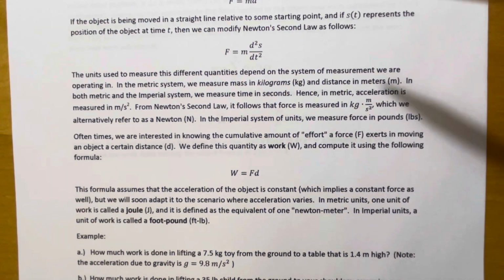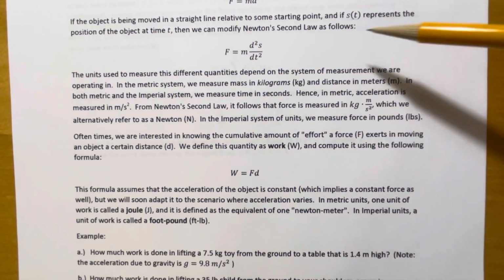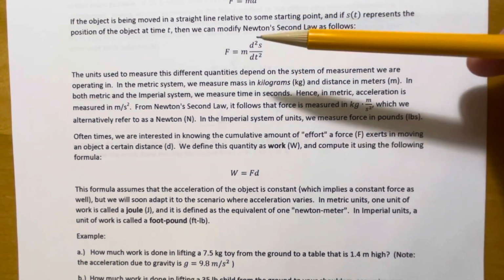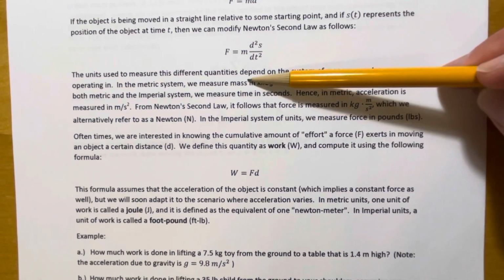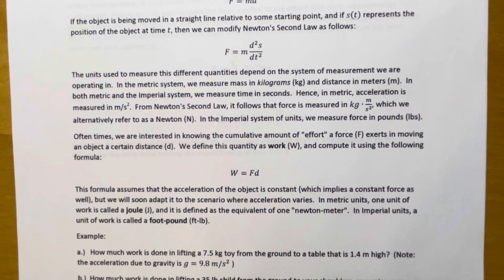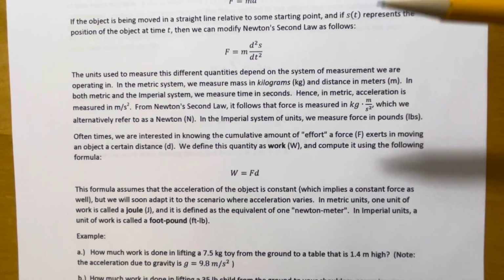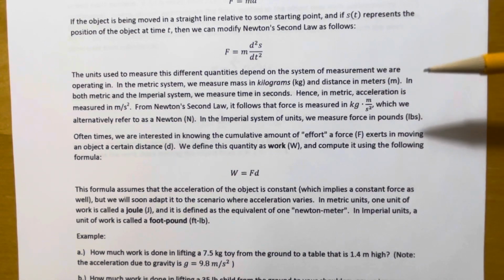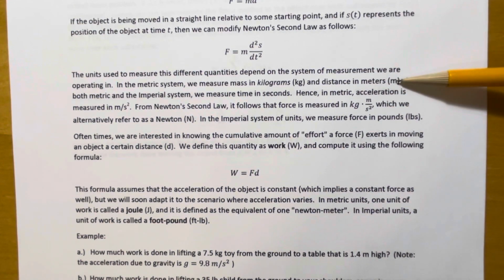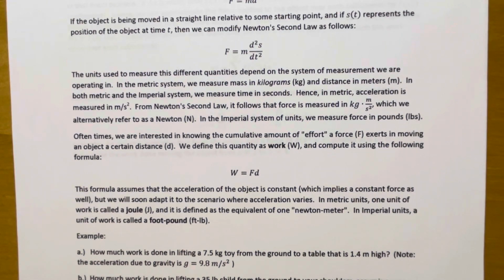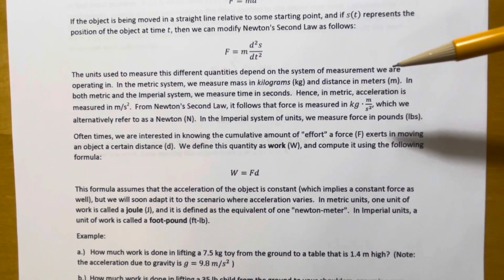Okay, so specifically for this section, the units you need to know, if we're operating in the metric system, we're going to measure mass in kilograms. Now you can swap that out for grams if that's more convenient for a problem, or some other denomination, but generally we're going to be dealing with kilograms. Distance is measured in meters specifically, okay? In both the metric and the imperial system, we measure time using the same units. We're going to use seconds for time, okay?